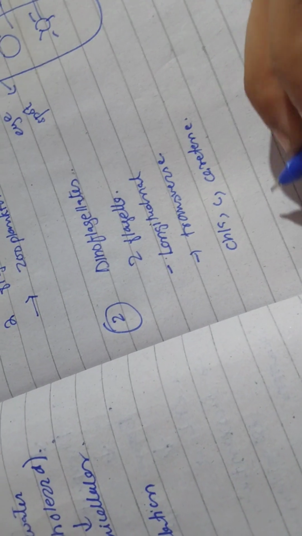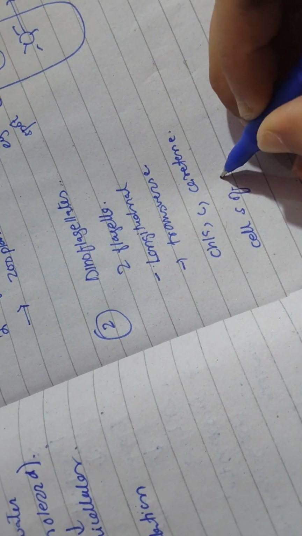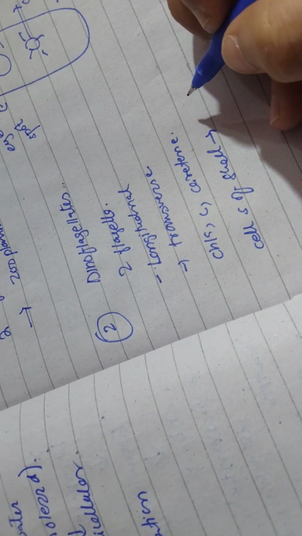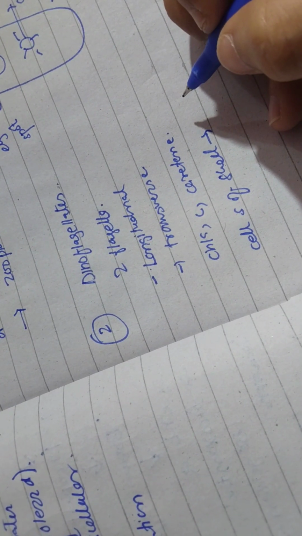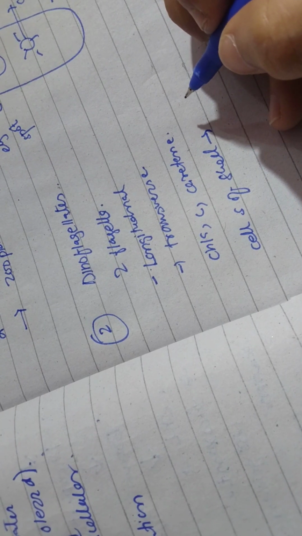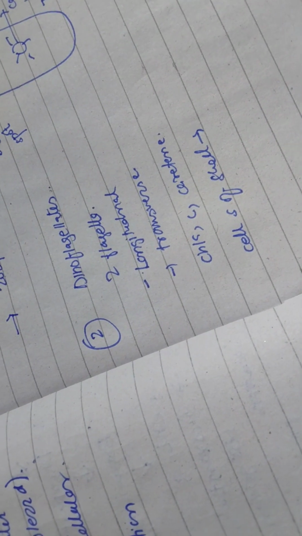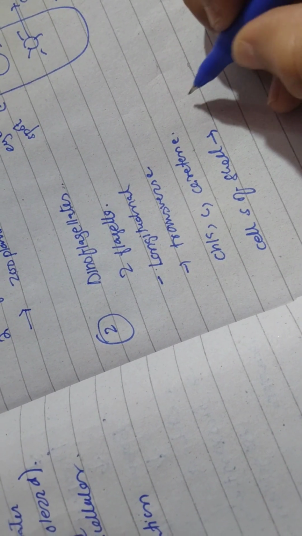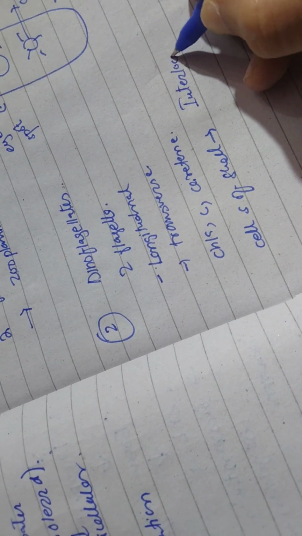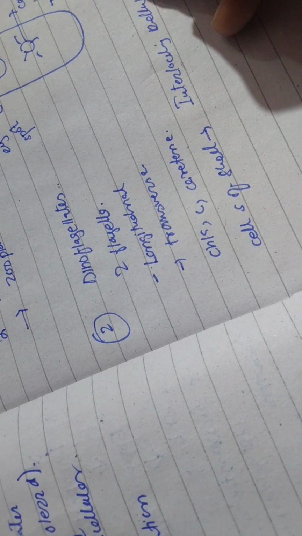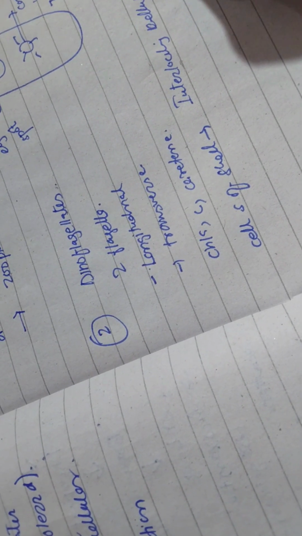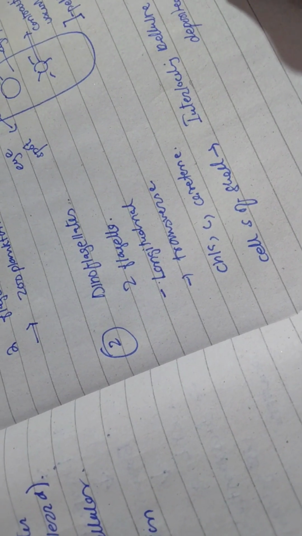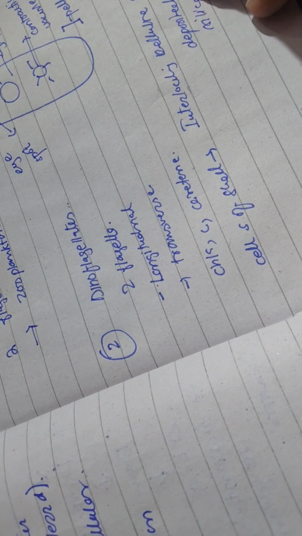And basically the cells of the shell are interlocking. These cells are often covered with shells of interlocking cellulose plates, connected with each other by interlocking cellulose plates, and basically deposited with silicates, right?